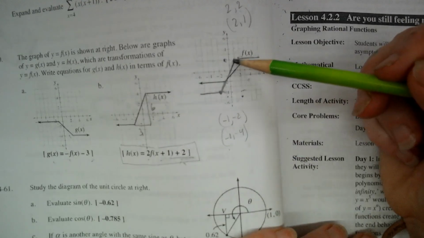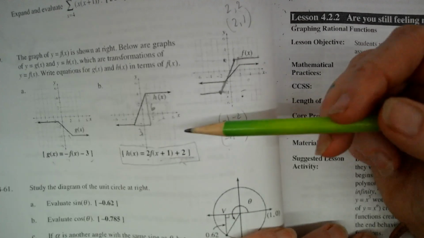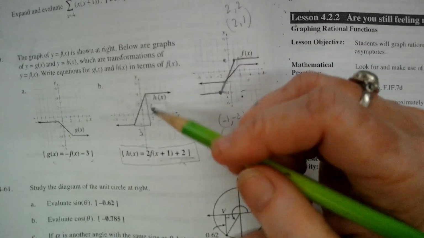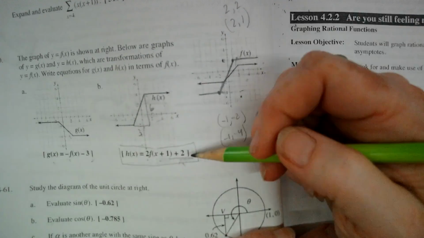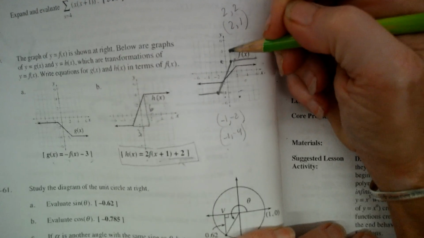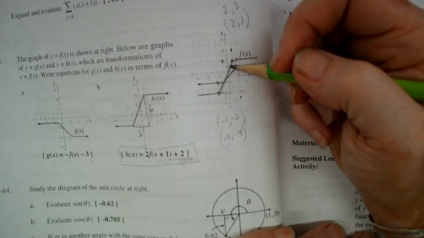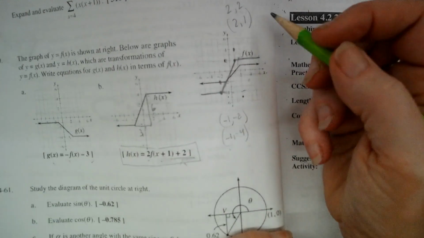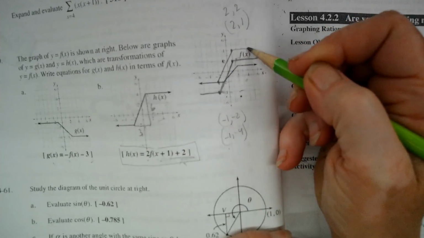So if I shift everything up by 2, and even this one, over here we're at -2, but over here we're at -4. So that's what the 2 is right there. So if I shifted it up by 2 like that, then it'll match.